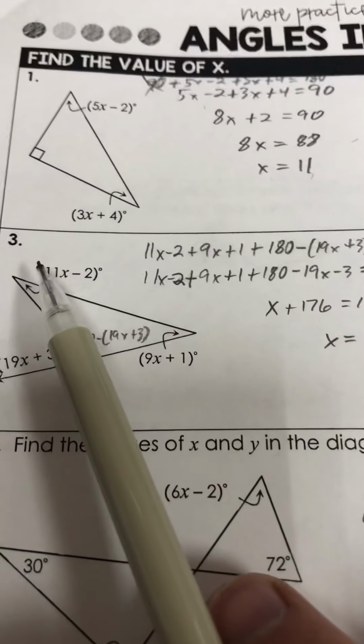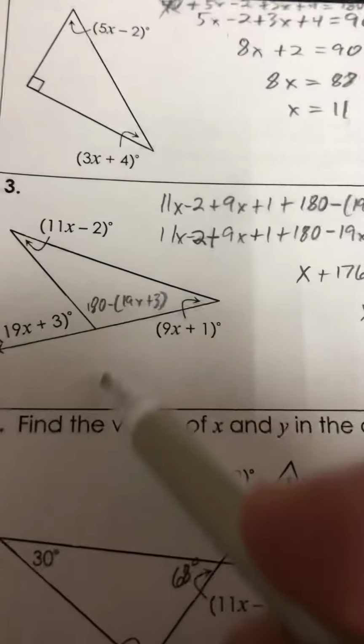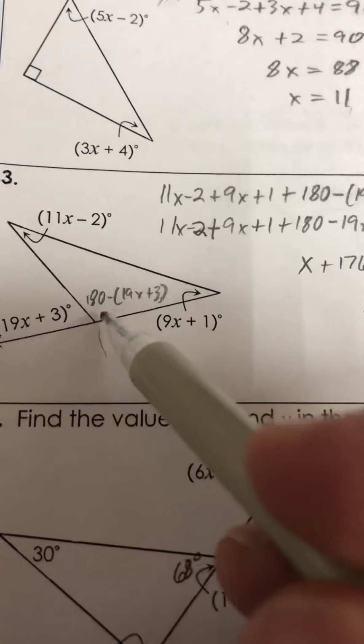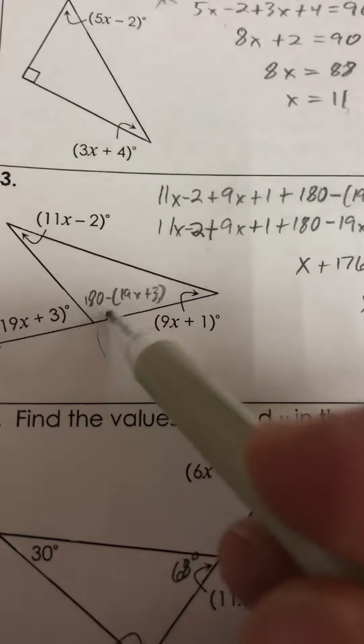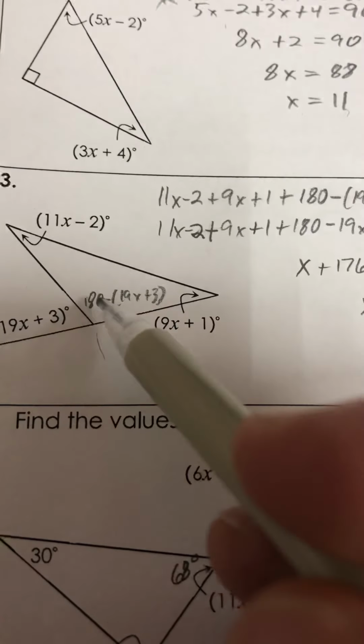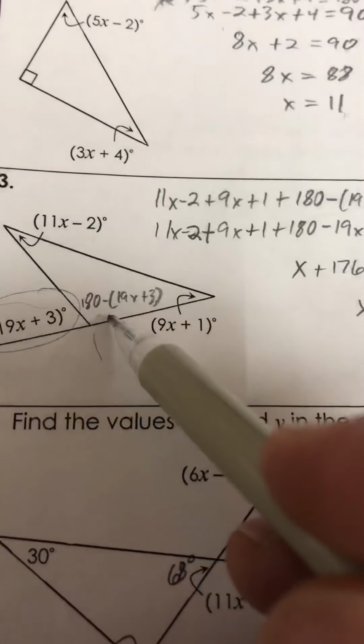For number 3, this one's a little weird, because this angle I need to know. So I know that it's going to be 180 minus whatever this is over here, so that's what I call this angle.